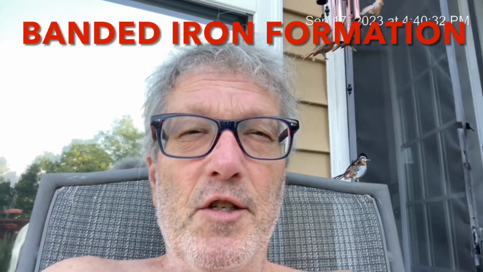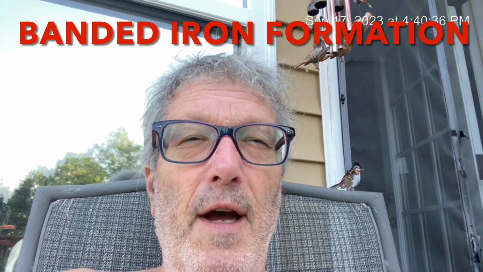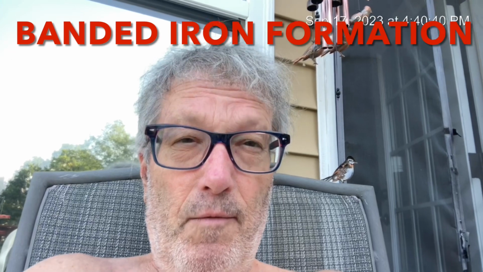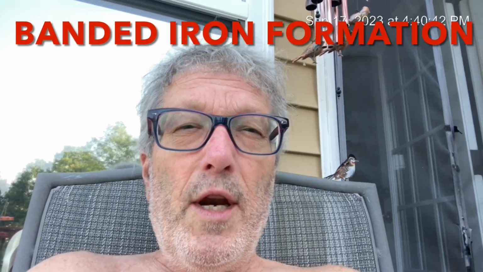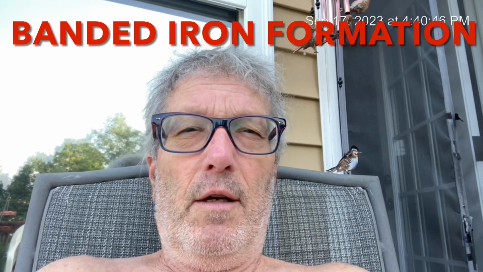Have another rock story for you today. This is called Rock Story Banded Iron. We're going to find out how this beautiful and unique kind of rock got formed and what it had to do with Earth's early atmospheres.